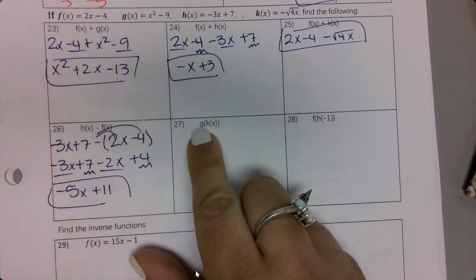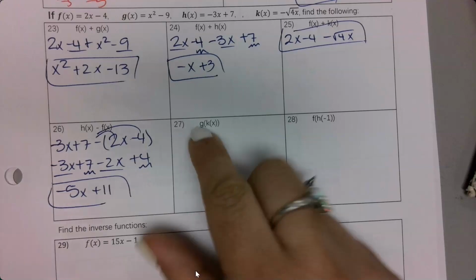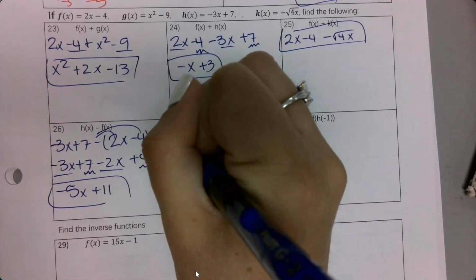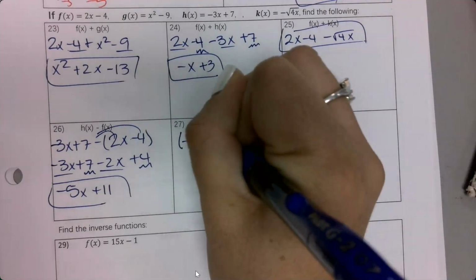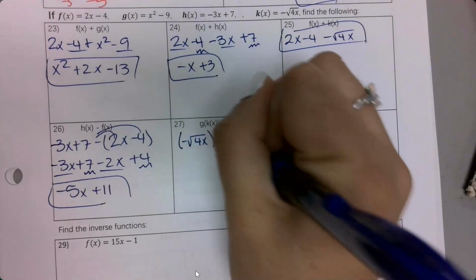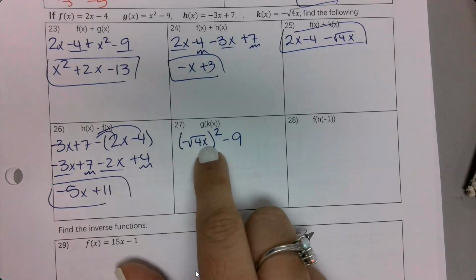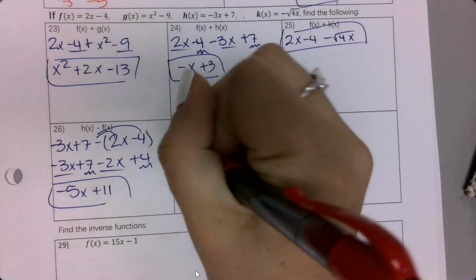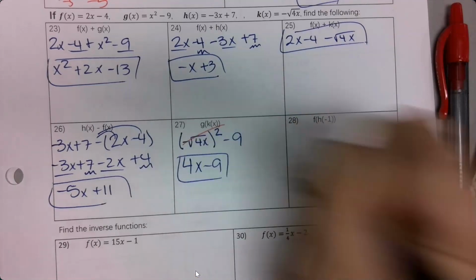G of k of x, that means plug in the function k of x into my g for x. So I'm going to have negative square root of 4x squared minus 9. Negatives getting squared turn positive. Radicals being squared cancel out. So I'm just left with 4x minus 9.